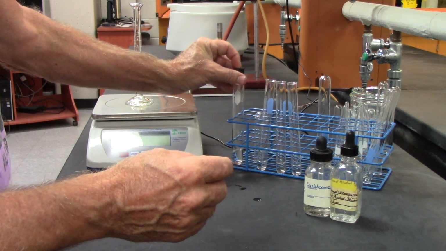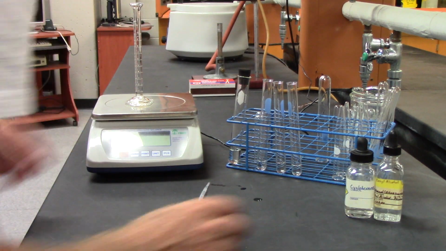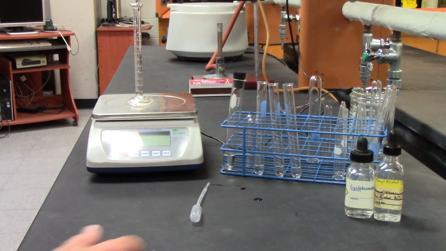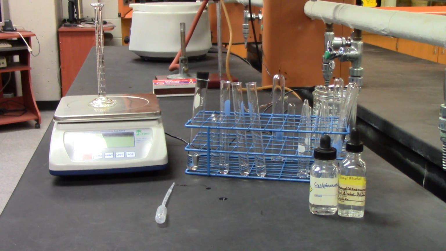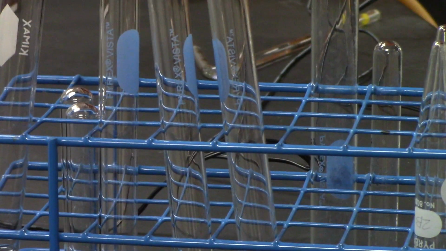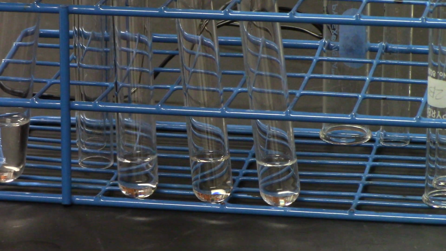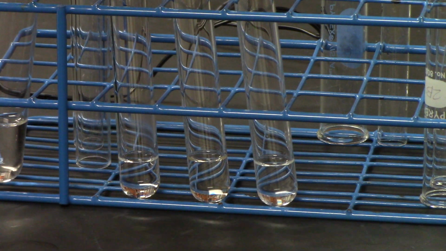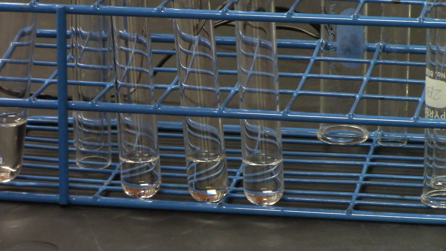Now I keep the cap on because it's possible that this might be evaporating, so I want to make sure it doesn't evaporate. So I have my known samples and three samples. And what I'm going to do is in the first one, I'm going to put water. And then next one, I'm going to put cyclohexane. And the third one, I'm going to put ethyl alcohol.